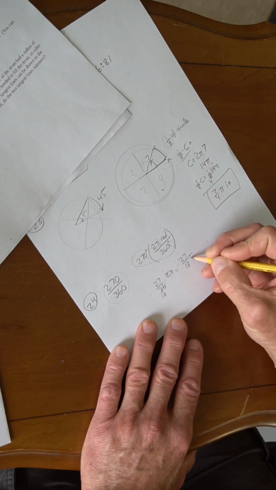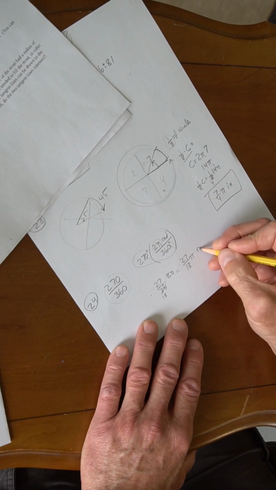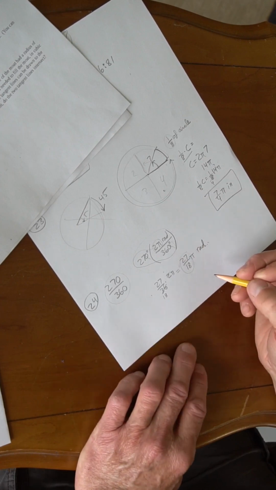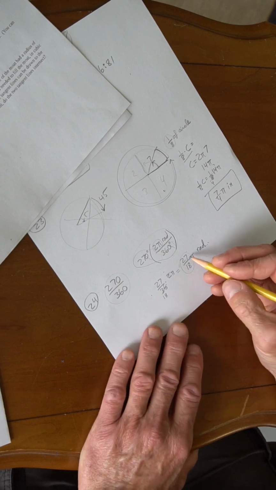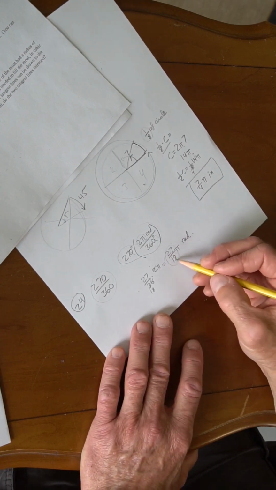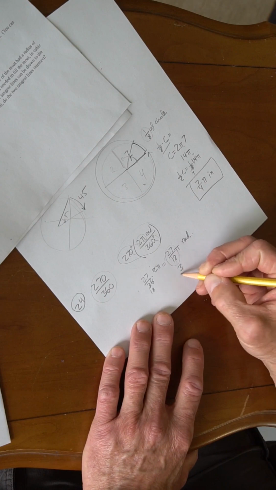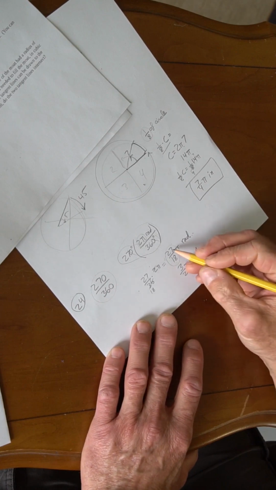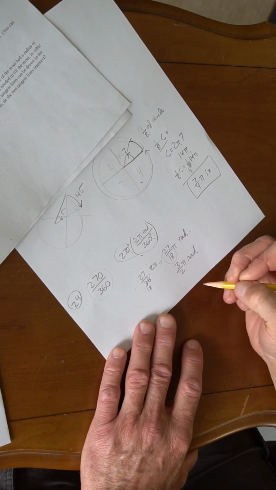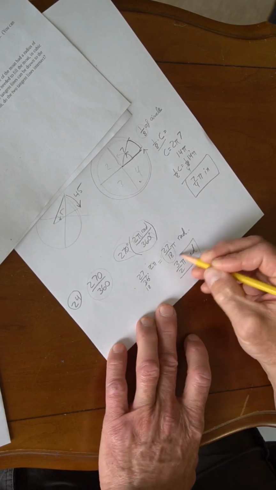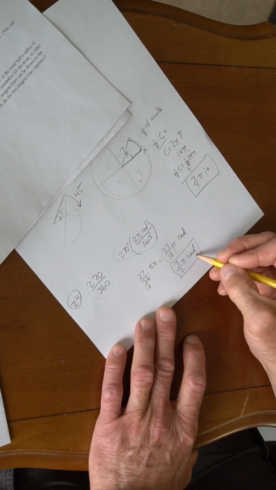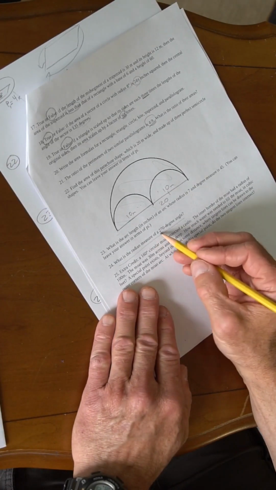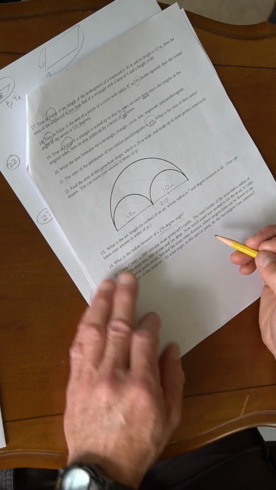27/18 pi radians. If you converted this to a decimal or reduced it more, can I reduce it more? Oh, I can. So 9 goes into each of these. So this is really 3/2 pi radians, right? 9 times 3 is 27, 9 times 2 is 18. So we have 3/2 pi radians for the answer to number 24. And that's it.